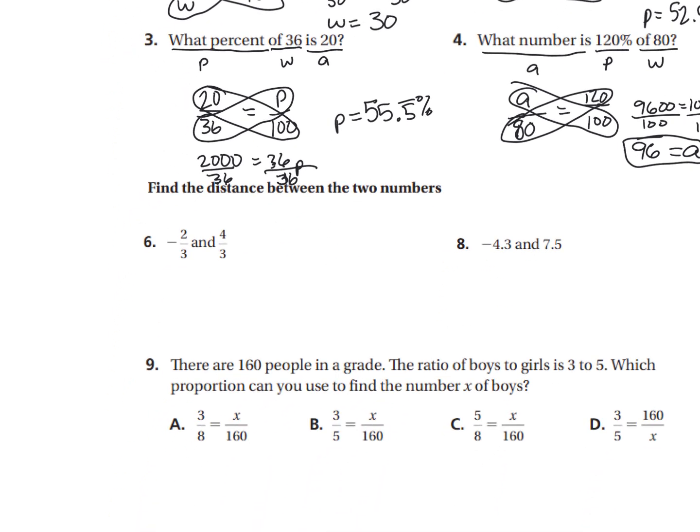All right, for numbers 6 and 8, we are looking at finding the distance between two numbers. For finding the distance, we can think about them on a number line. We also can think the distance between them is just them subtracted from each other. I always take my greatest value first, so that'd be 4/3 because it's positive. And we're going to subtract negative 2/3 away from it. Now, because I'm going minus negative, we can think of this as adding positive, and 4/3 plus 2/3 is equal to 6/3, or just 2.